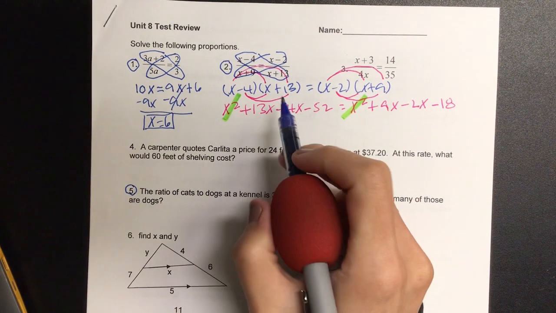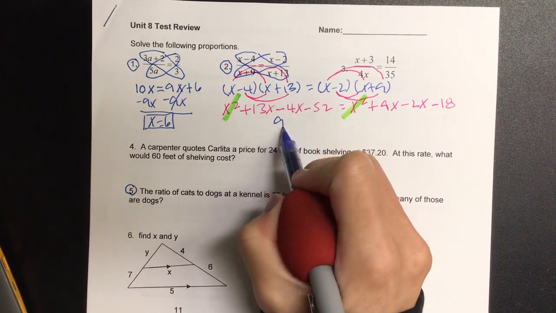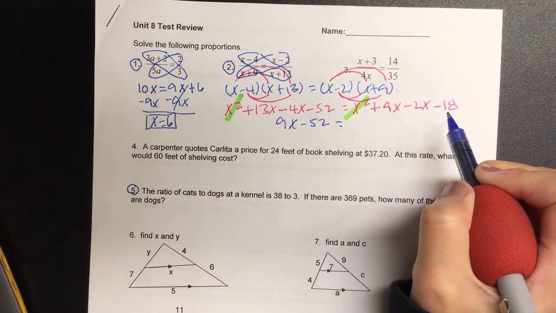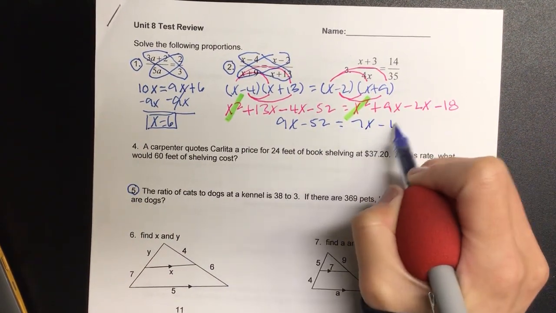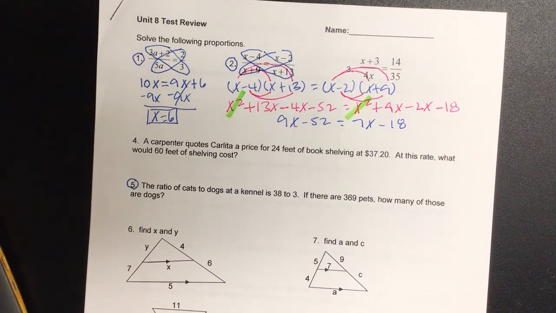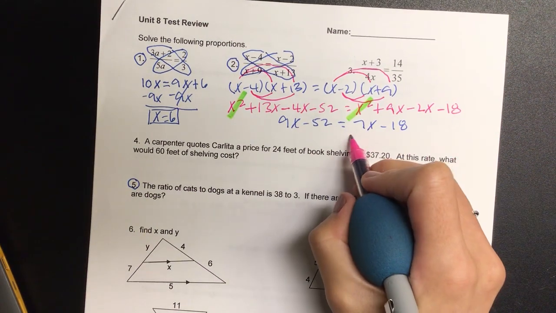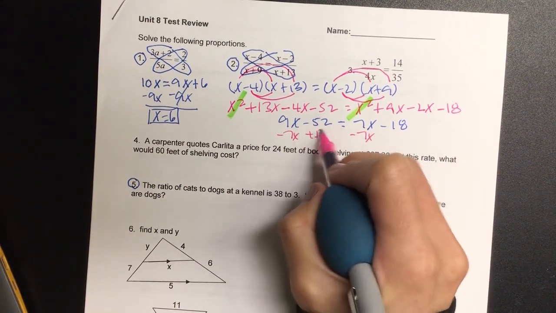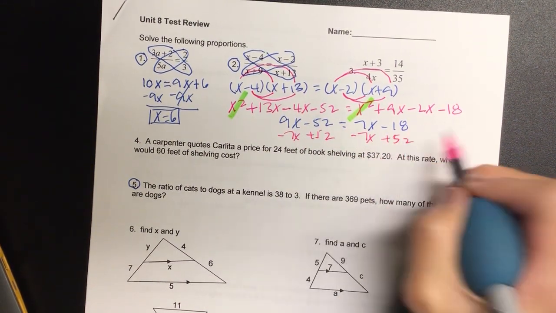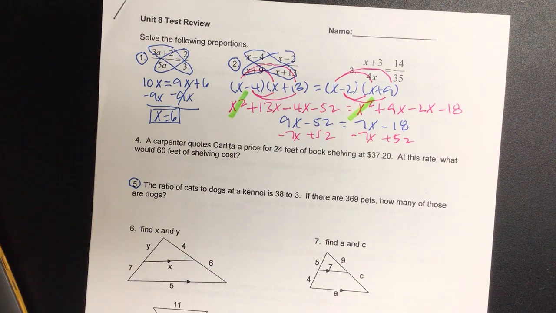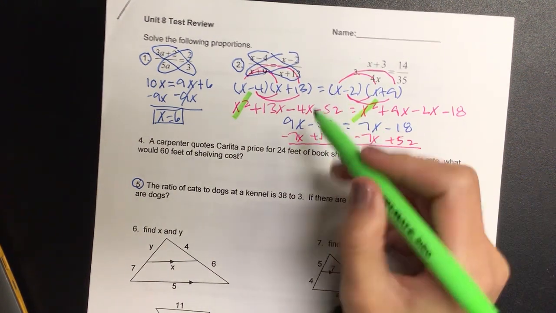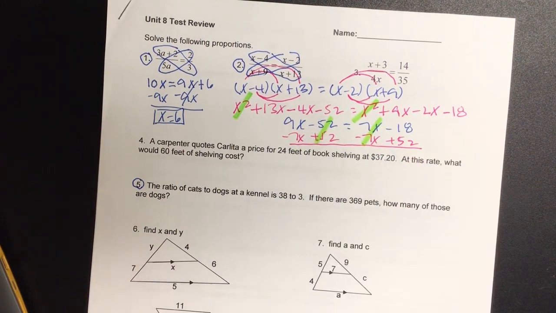So we have remaining, if I were to combine like terms, we get 9x minus 52 is equal to, is that 7x? Yes. Minus 18. And let's do two things at the same time. I'm going to minus 7x on both sides and plus 52 on both sides. You could take it step by step if you want, but I think I'm comfortable with this one. So let's cross off our 0 pairs. That's gone and that's gone.